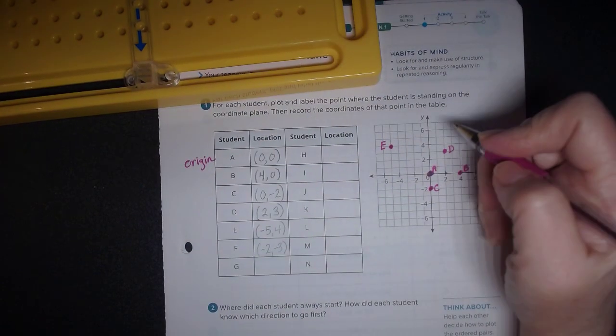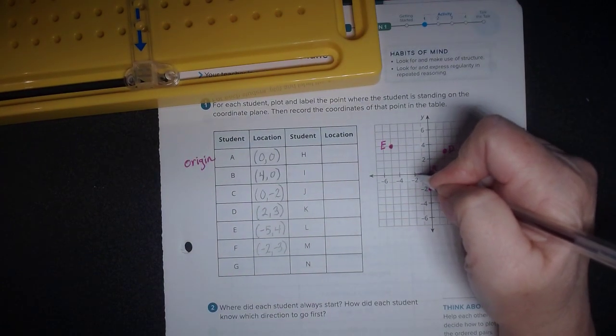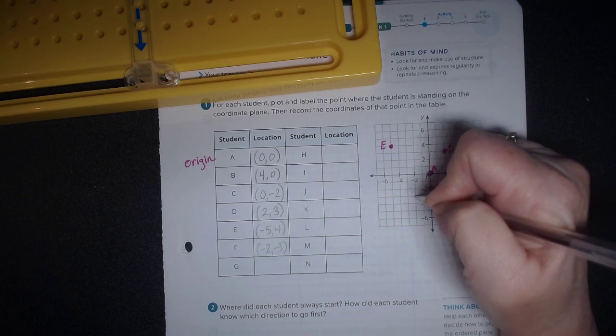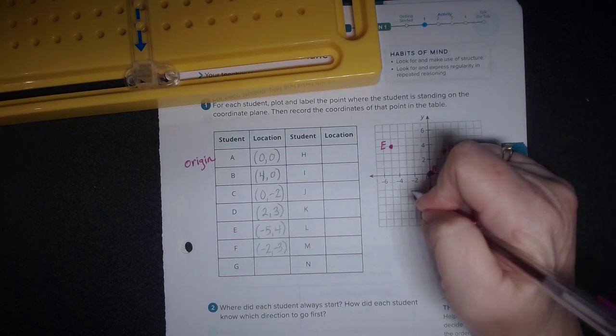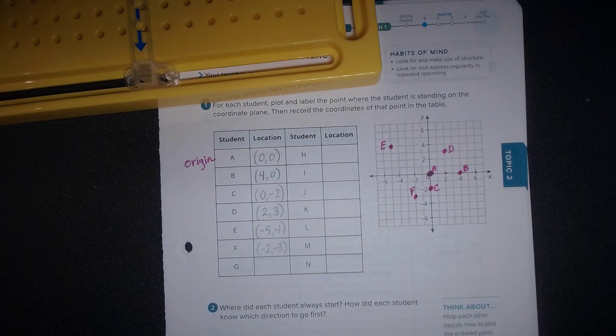Plotting it on our coordinate plane. Over to -2. Then down to -3. And that will be spot F, or point F.